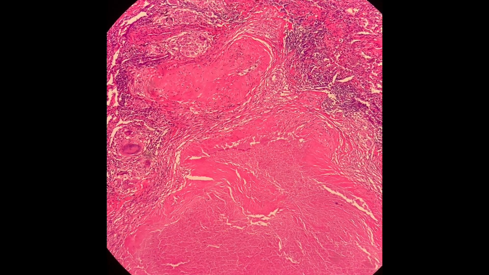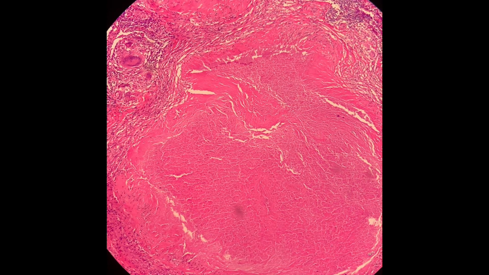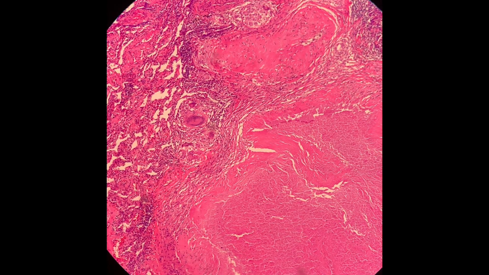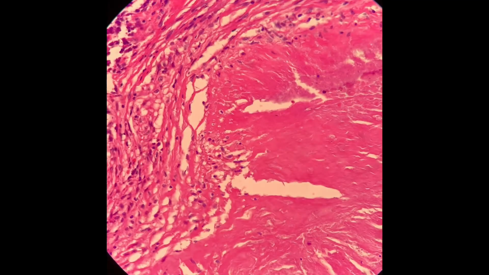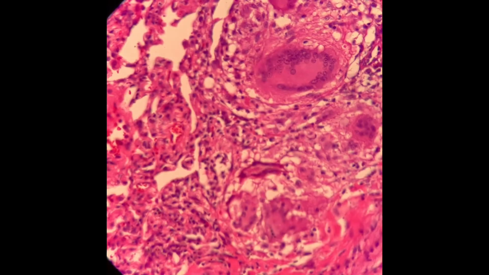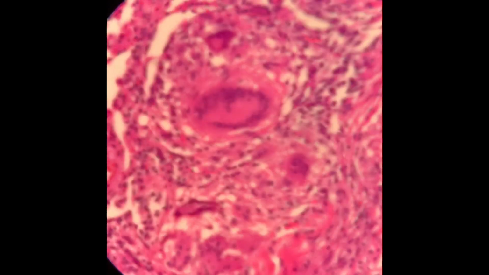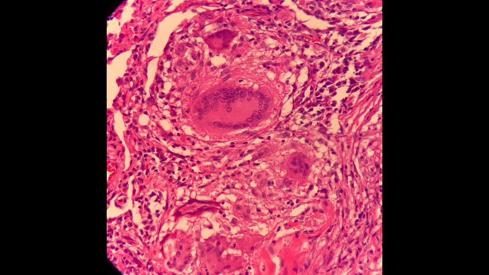It has necrotic debris at the center here, with epithelioid cells surrounding the lesion, and sometimes you can see some multinucleated giant cells at the periphery of the lesion, like here. This one contains a lot of multinucleated giant cells, with one very large giant cell containing abundant nuclei within it.